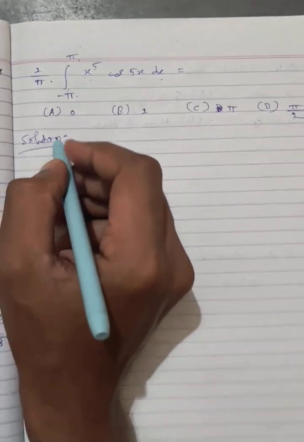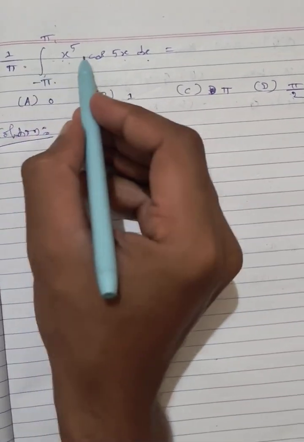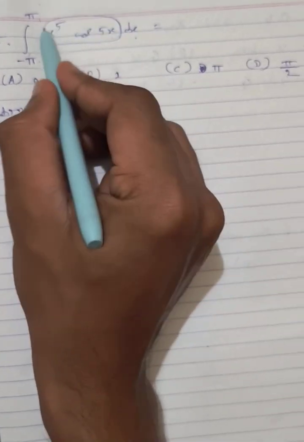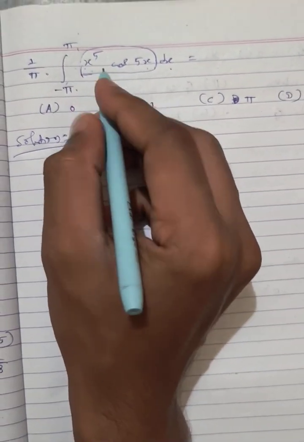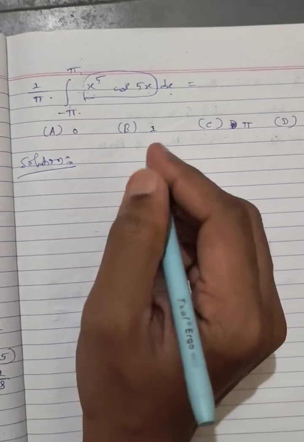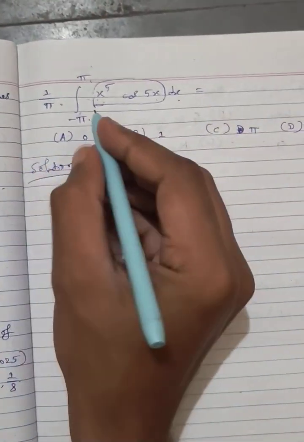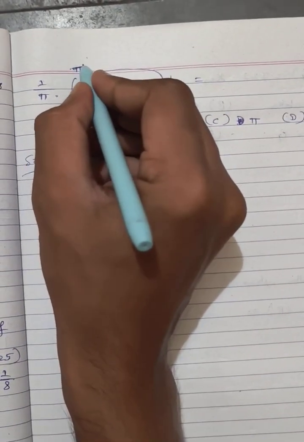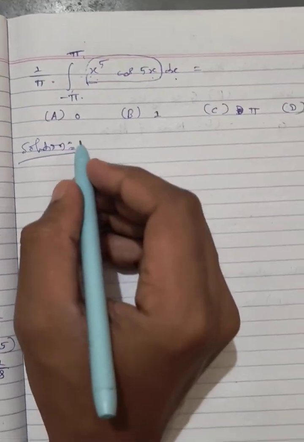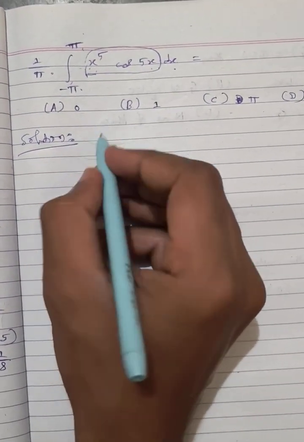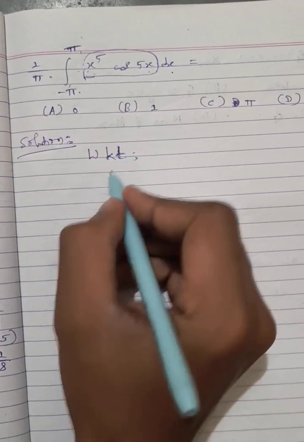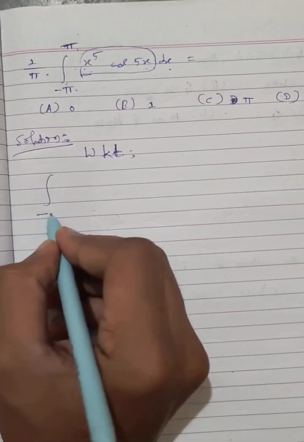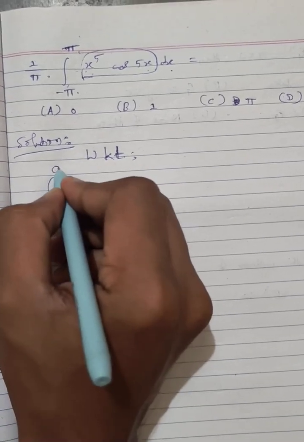So here, to solve this, if you solve it by the normal procedure, by integrating using integration by parts, this question becomes very lengthy. So to avoid those multiple steps, we have to use a property of definite integrals. So we know a property, that is, integration from minus a to a.